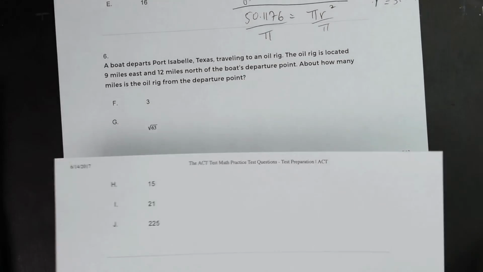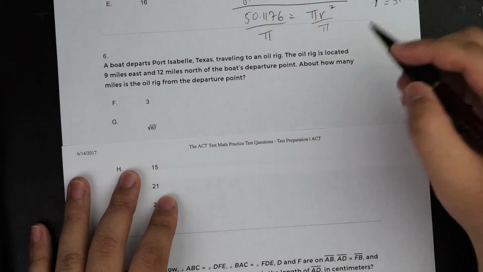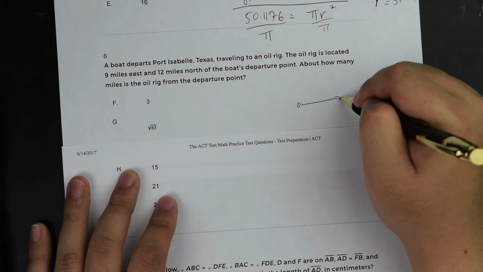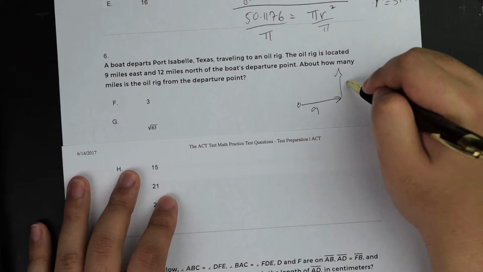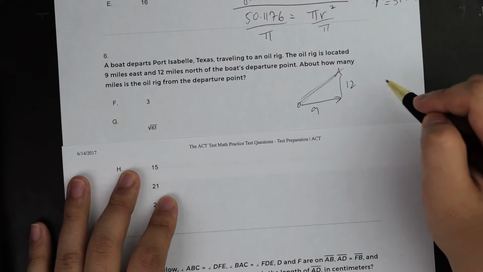So I'm going to continue on to the last question for today, number 6, but I'm going to bring the other sheet so you can see it. Okay, I'm going to go ahead and get started. A boat departs, traveling to an oil rig. The oil rig is located 9 miles east, so 9 miles east, 12 miles north. Okay, and this is the departure point. About how many miles is the oil rig from the departure point? So this.